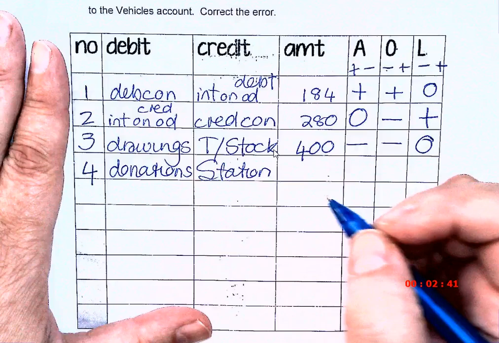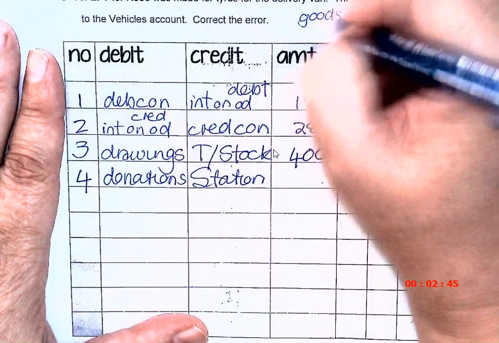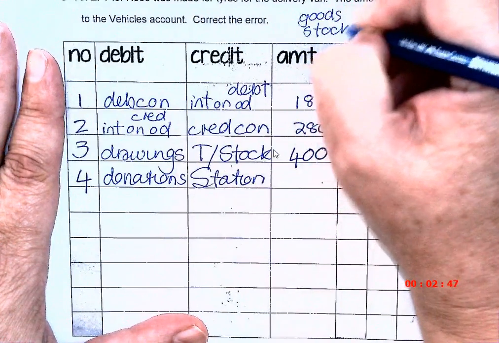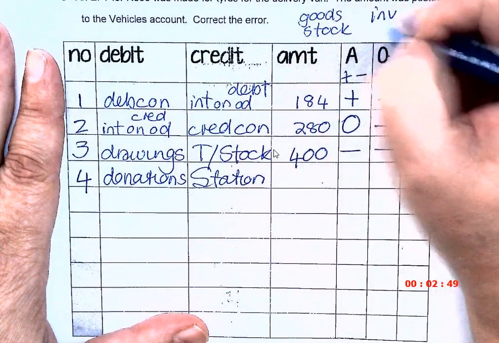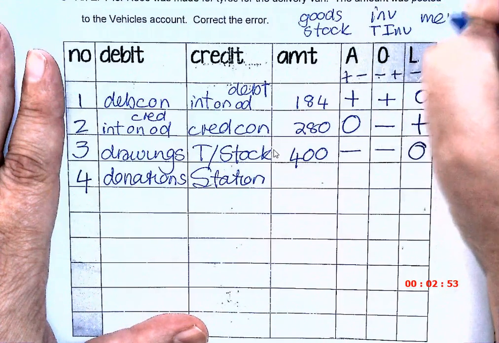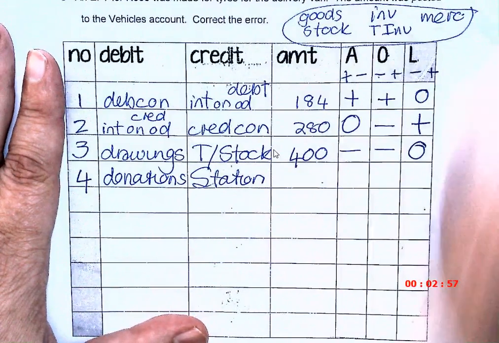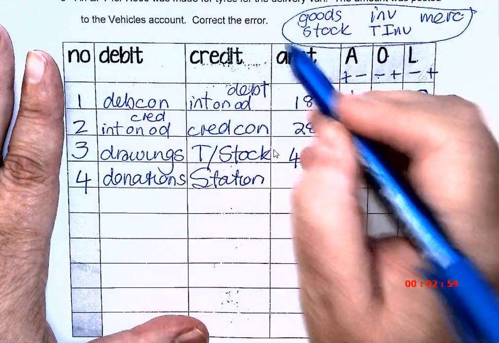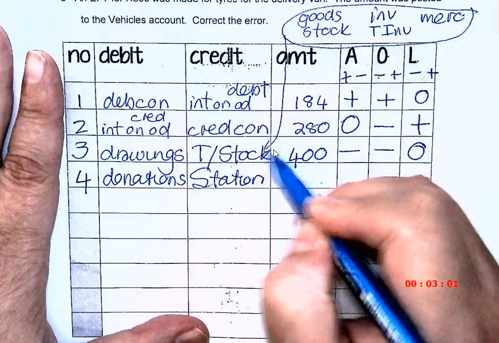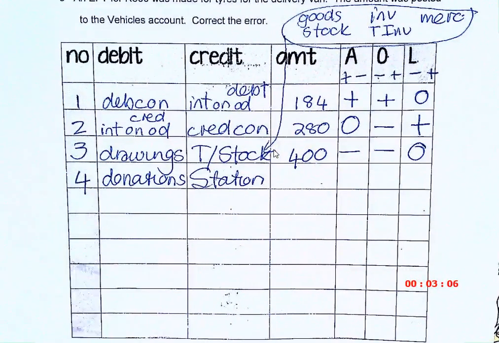Remember, goods, stock, inventory, trading inventory, merchandise are all words that refer to trading stock. And our T account is trading stock. So you must please always use the word trading stock as the formal T account word.